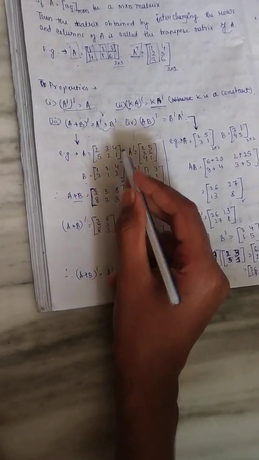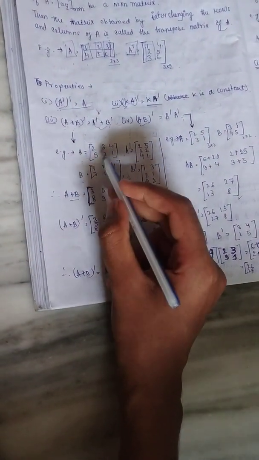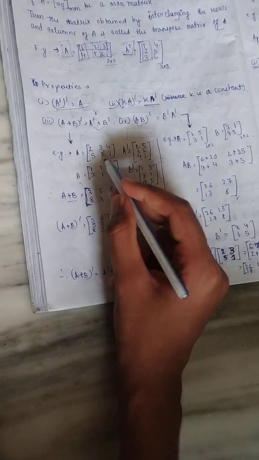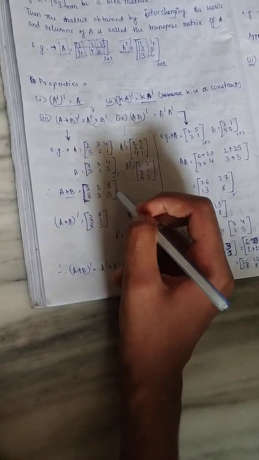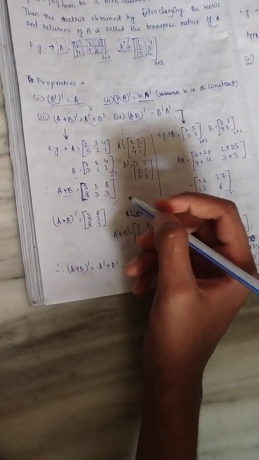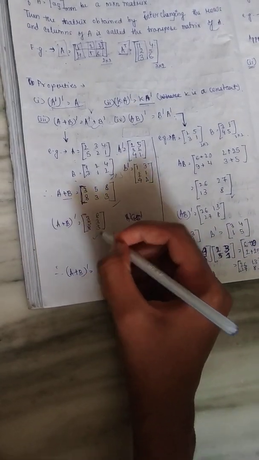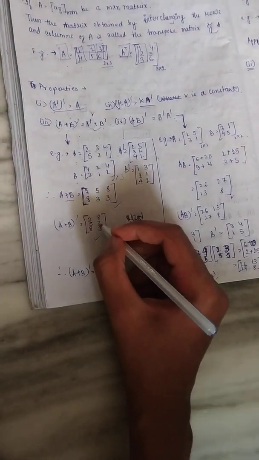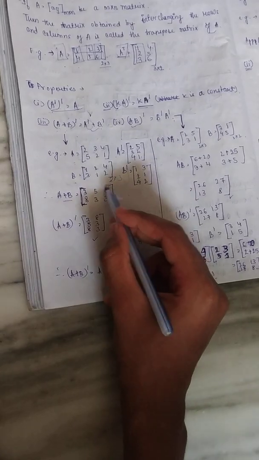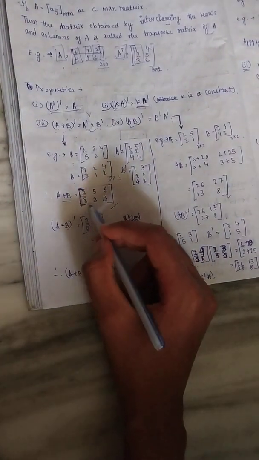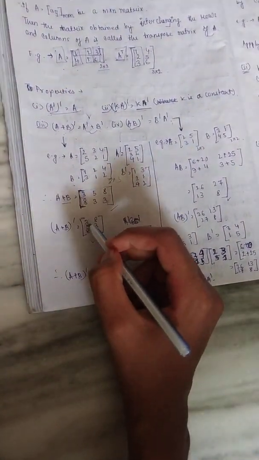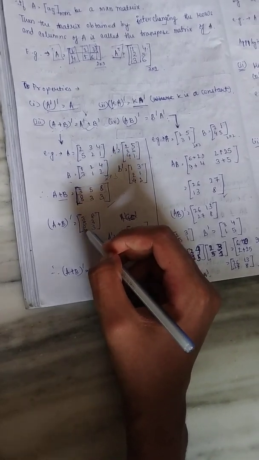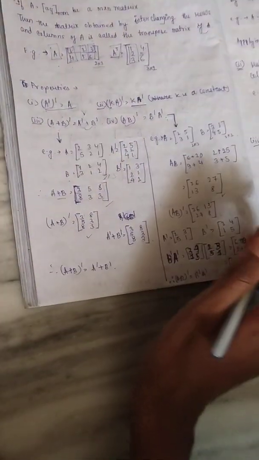3 plus 2 is 5, 4 plus 4 is 8. Similarly 5 plus 3 is 8, 2 plus 1 is 3, 1 plus 2 is 3. And if we transpose it, then we get 3 8 5 3. Then the rows get transposed into columns, and the first row is 3 8, second row 5 3, third row 8 3.